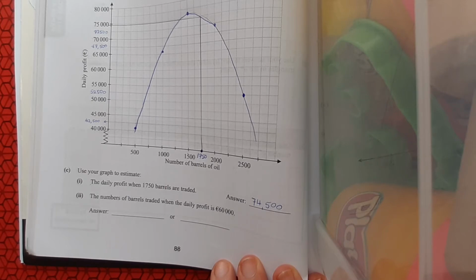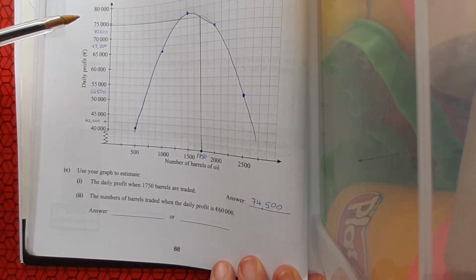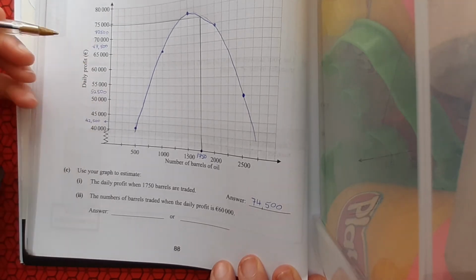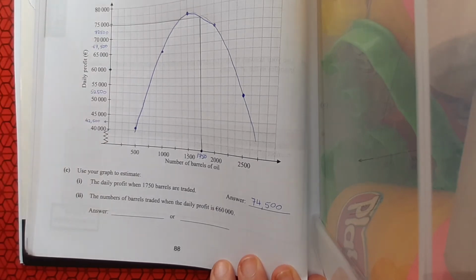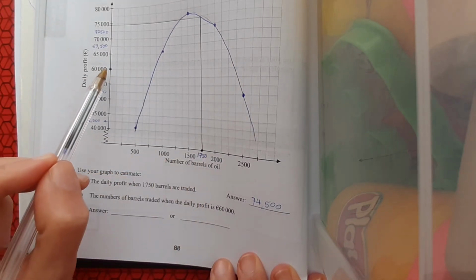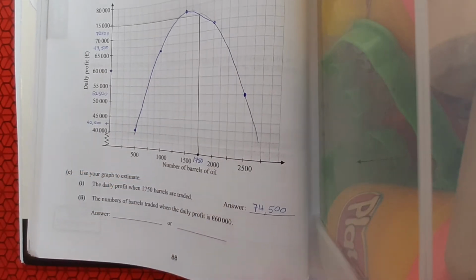That's not too much of a problem as long as you are reading it accurately from your own graph. Part 2, the number of barrels traded when daily profit is 60,000. So I need to go to 60,000 in this case on the profit axis. And then I'm going to just do a repeat of what I did just in reverse. I'm going to draw a line horizontally, and just be aware that you need to keep that line going right out until you're past all of your graph.